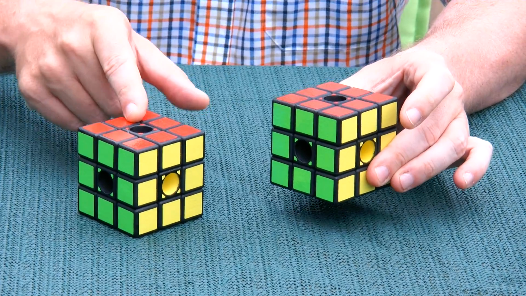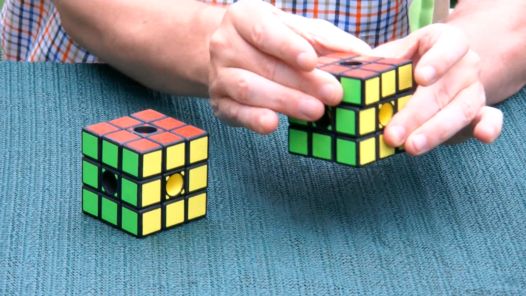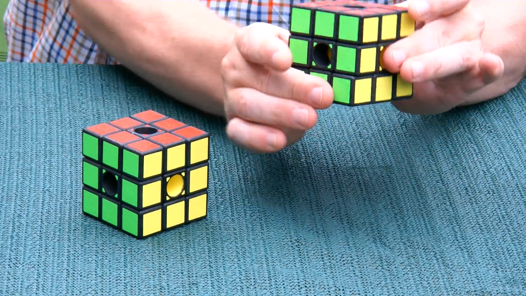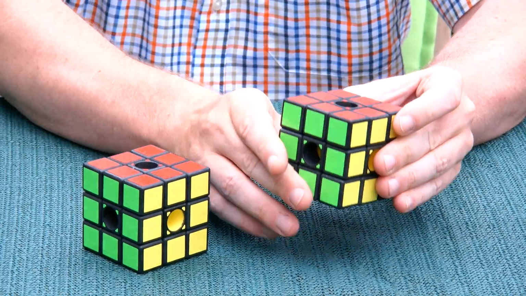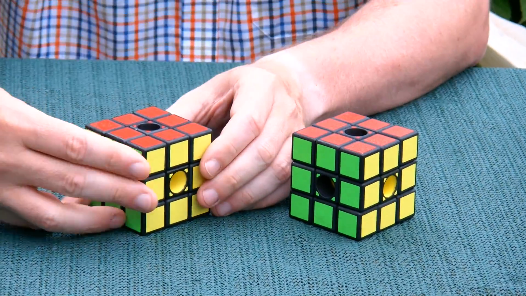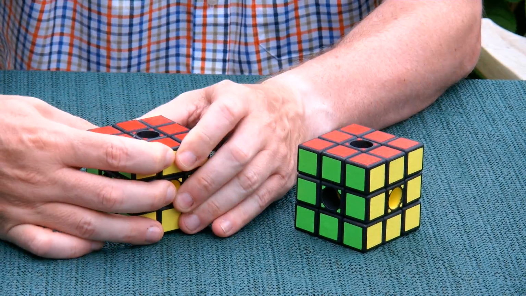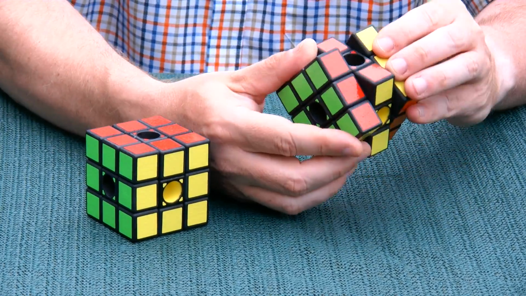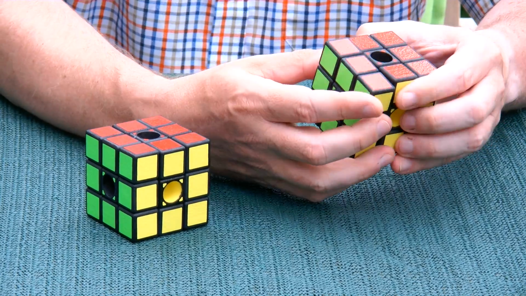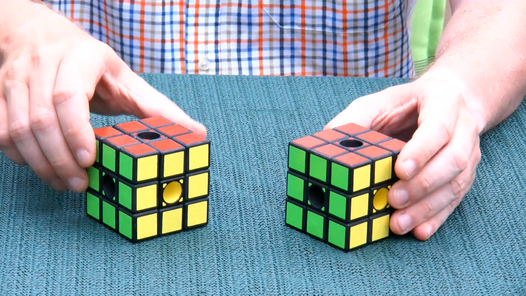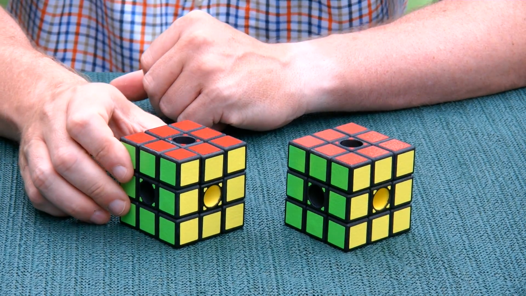This is Double Trouble A and this is B. Also for Double Trouble B, the red face doesn't turn, the orange face doesn't turn. Then the green and the blue faces, they turn independently. Same for number B, the green and the blue faces turn independently. And now here comes the interesting part.